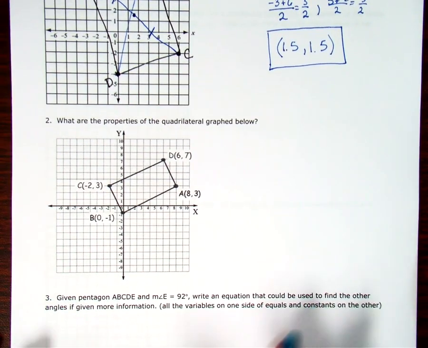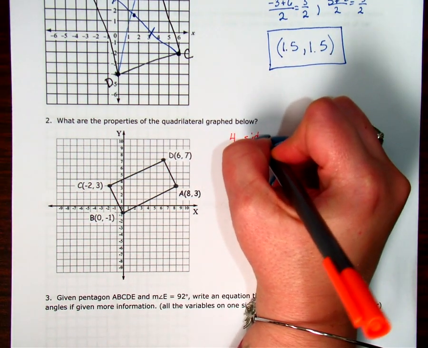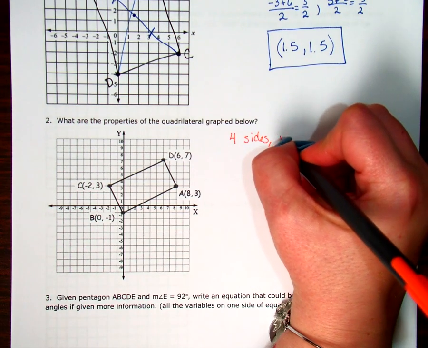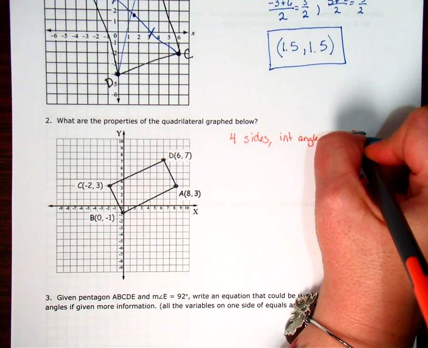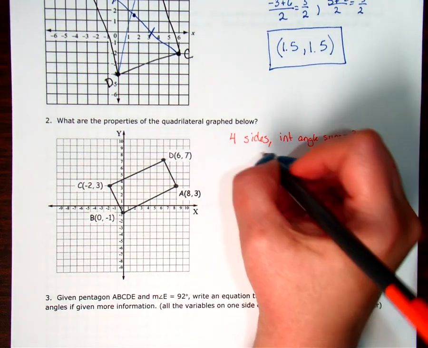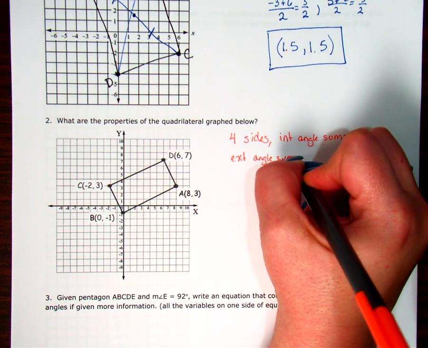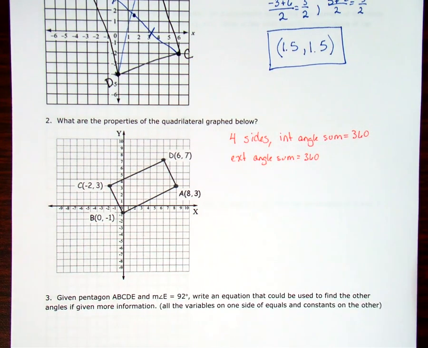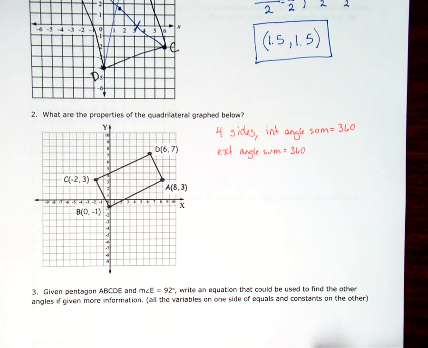What are the properties of the quadrilateral graphed below? So I know it's a quadrilateral. I know it has 4 sides, right? Because it tells me it's a quadrilateral. That means the interior angle sum is 360 because it's a quadrilateral. The exterior angle sum is also 360 because all convex polygons have an exterior angle sum of 360, no matter if it's 4 sides or 15,000 sides. Doesn't matter. Okay, I went a little extreme there.